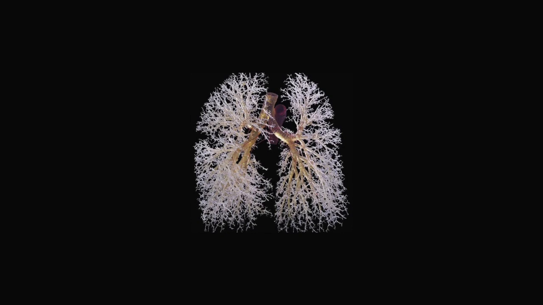And then allowing both arms to connect through the lungs. So from the fingers of one arm through one side of the lung into the heart, into the other lung, into the other arm.